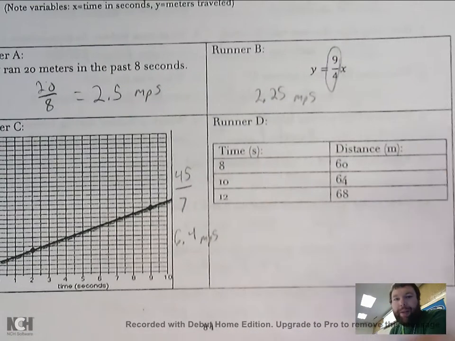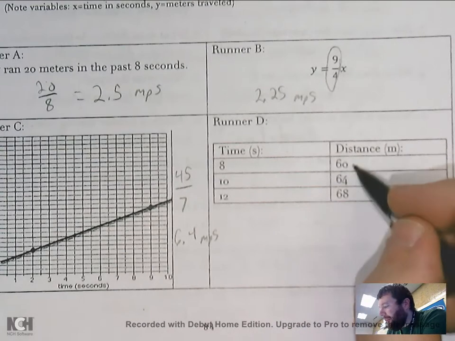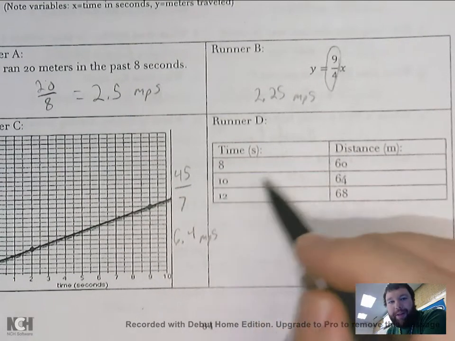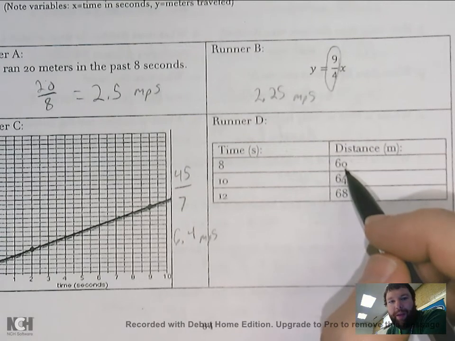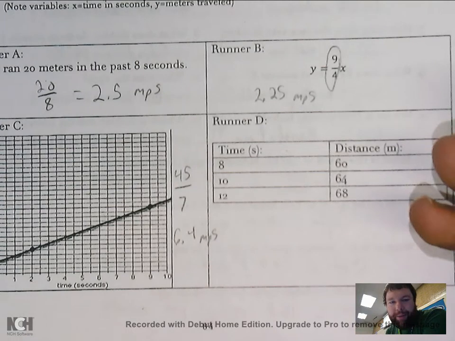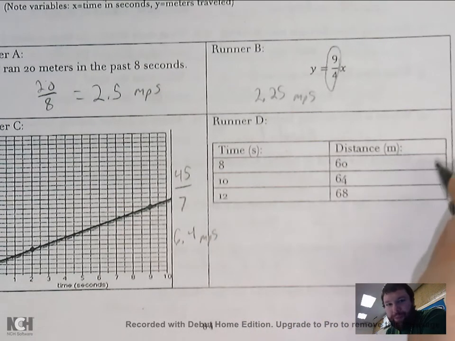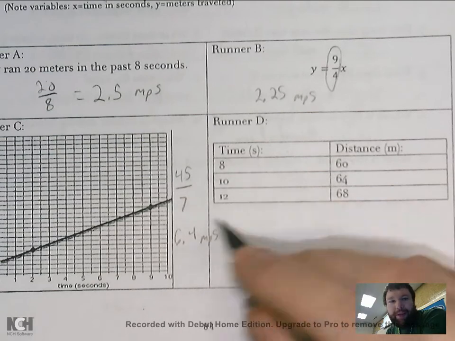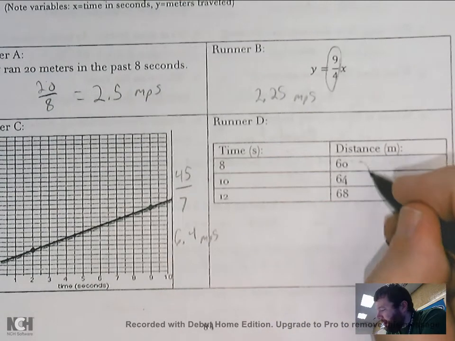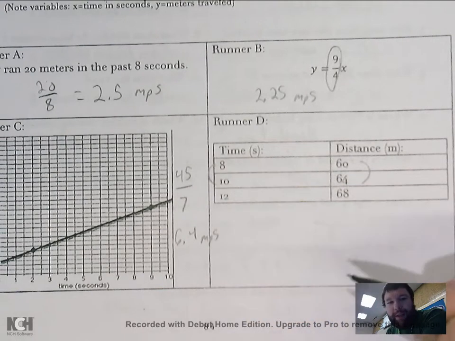And then this last one, this one's a little tricky, because I have a distance and a time that I start with on this table, but I don't know where he started necessarily. So I have to look at what changed between these two. That's what his speed is currently. So he is going 4 every 2 seconds, right?